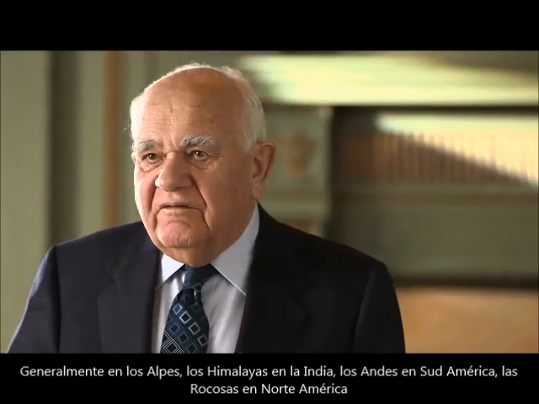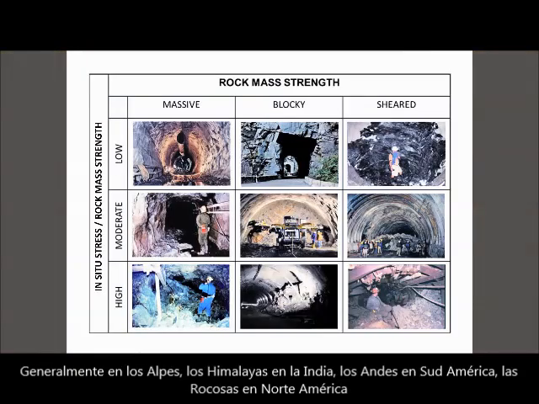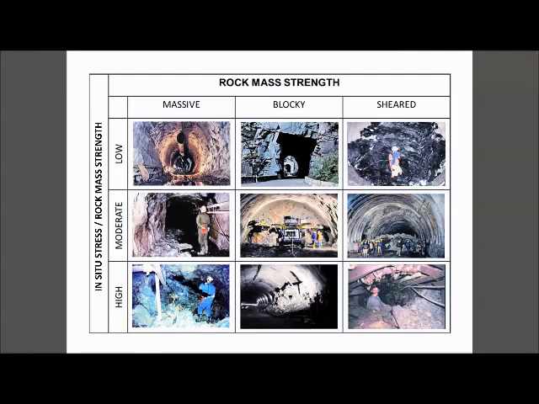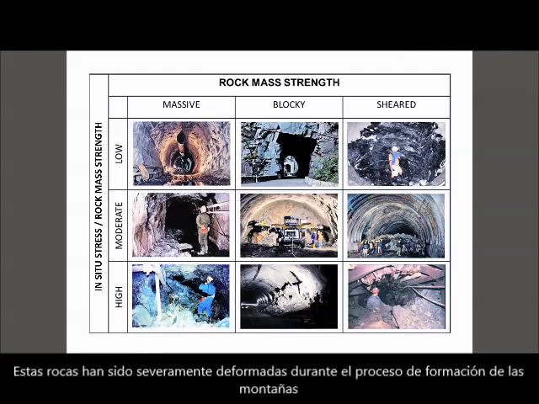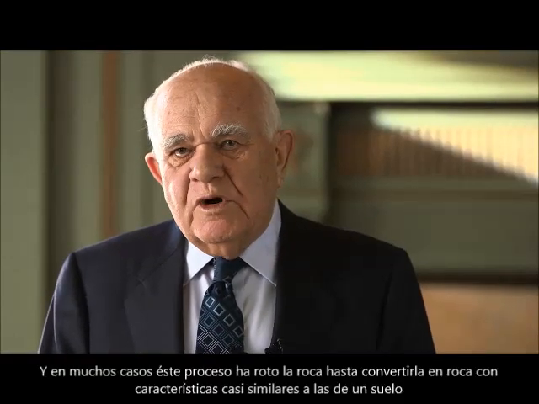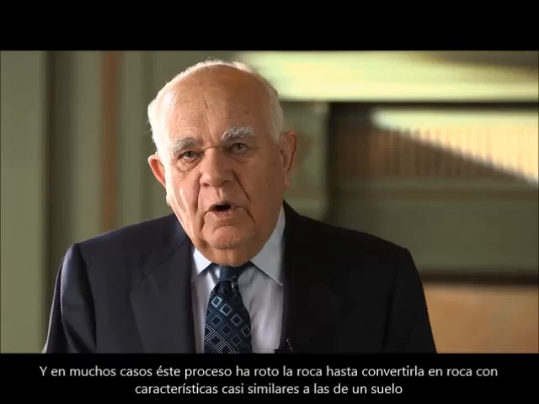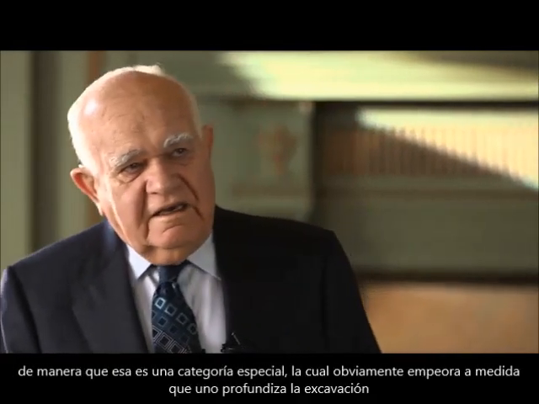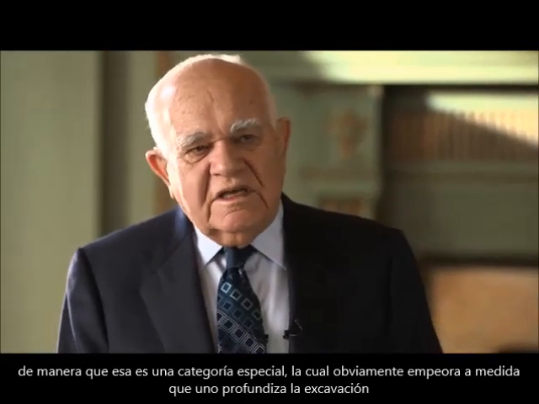On the right-hand side, the column there, which I've called sheared rock, is rock that has been tectonically disturbed, generally in alpine environments or in the Himalayas in India, the Andes in South America, the Rockies in North America. These have been formed by huge movements of the crustal plates, and in this movement, in the mountain formation process, they have severely deformed and in many cases broken the rock up into almost soil-like characteristics. So that's a special category which obviously gets worse as you go deeper.